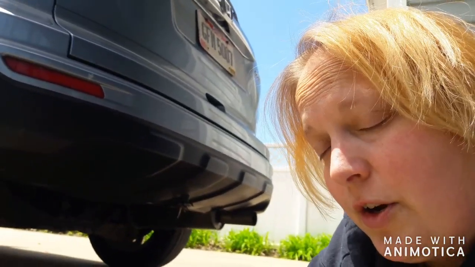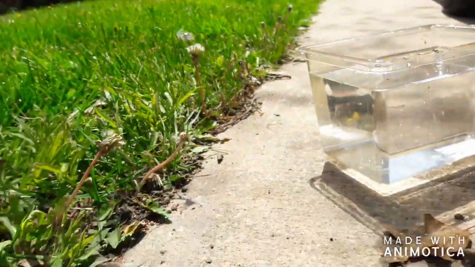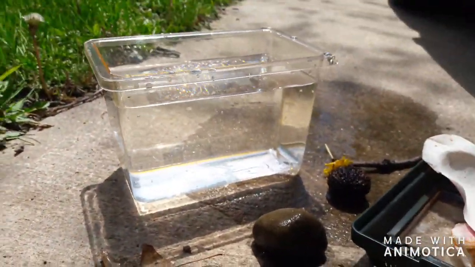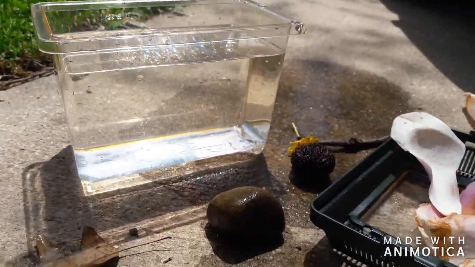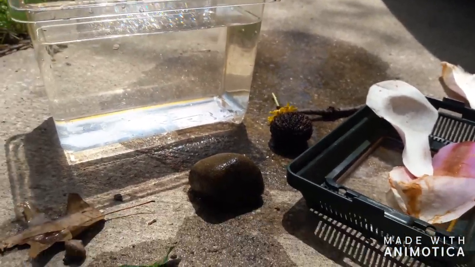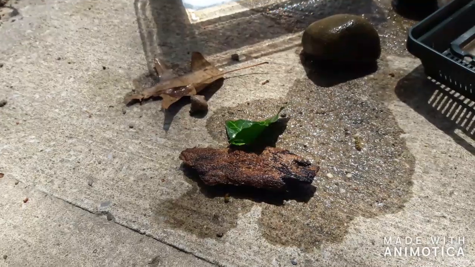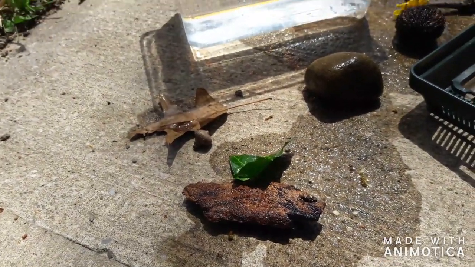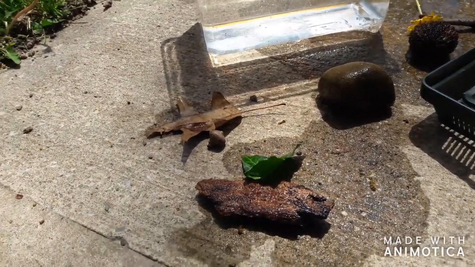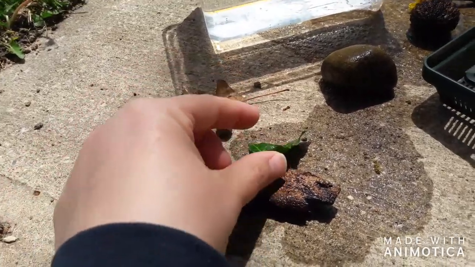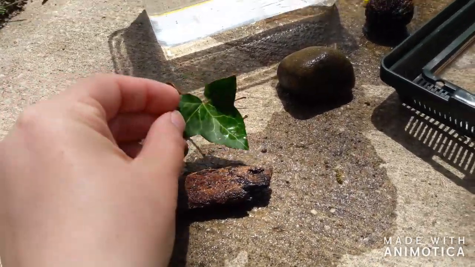Today we're going to do a sink or float activity with nature. So what I have here is a container of water with a leaf, an acorn, some bark, a stone. This is ivy.